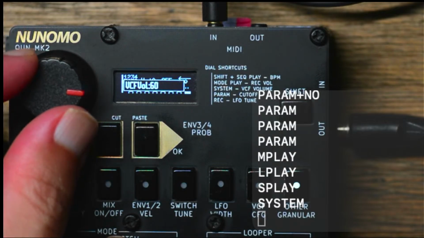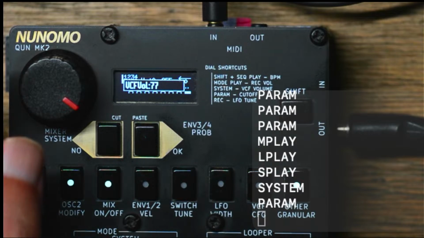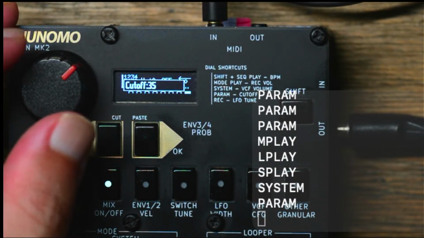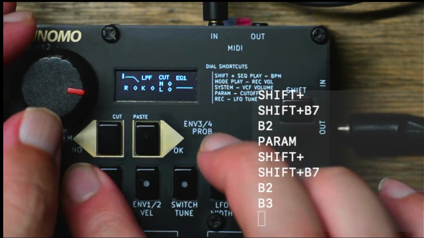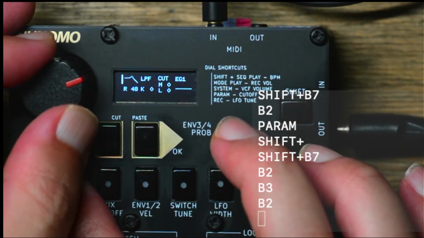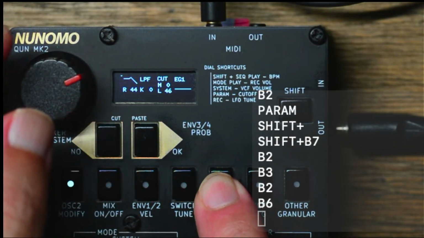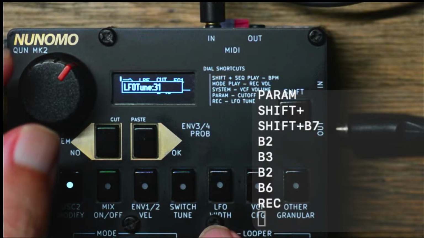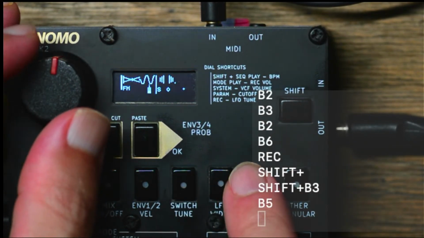And now some synth parameters apply to the master track. So I can change the volume and I can change cutoff. Maybe let's increase. And LFO is still working, and the effect is also working.